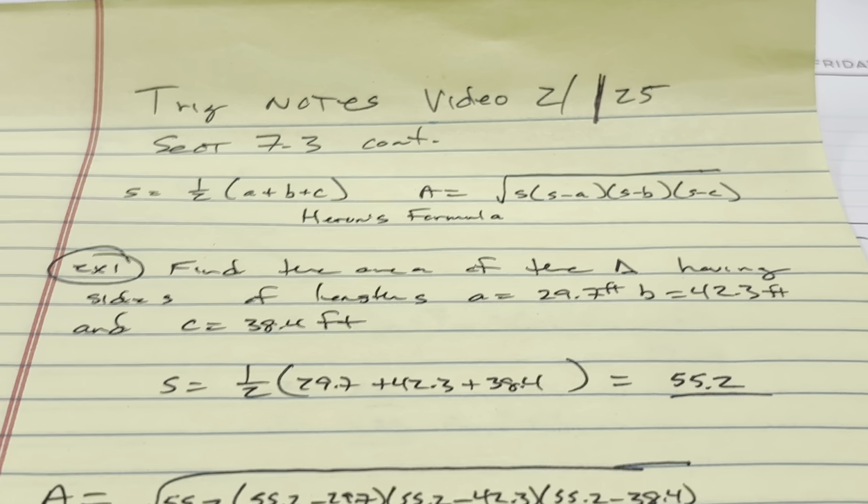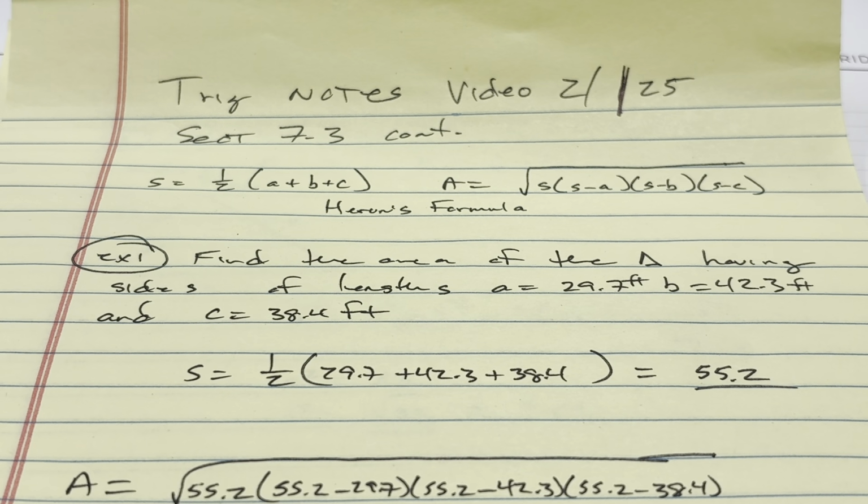All right, folks, here it is. Marathon session with these videos. This is what we ended on Tuesday. We wrote down the formula for Heron's. And S is the semi-perimeter. It's half the perimeter there. And then you have this interesting formula.